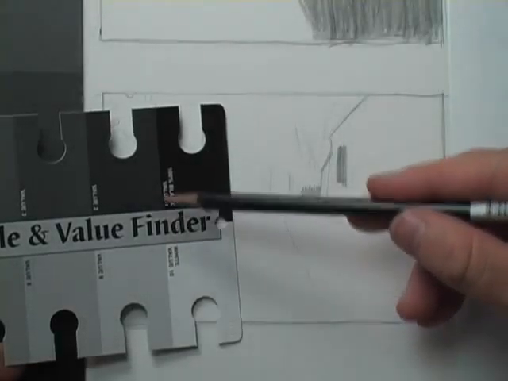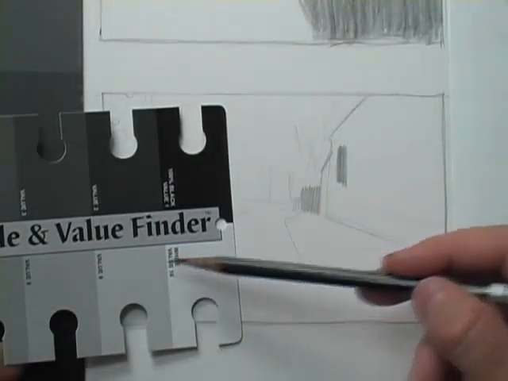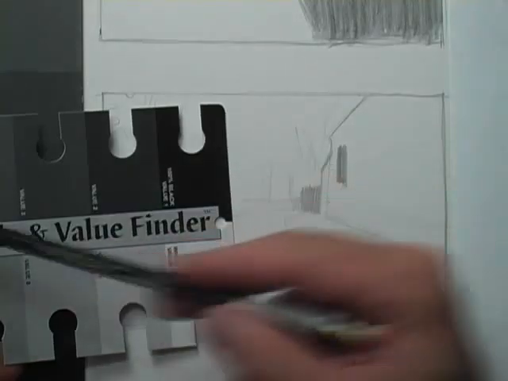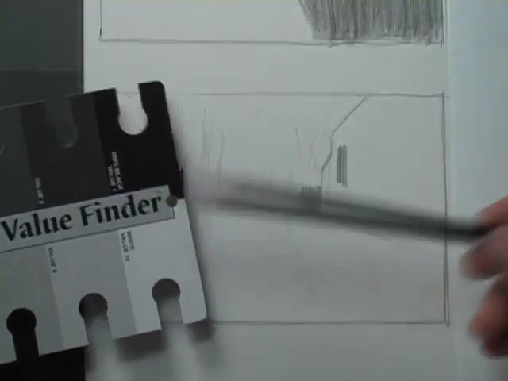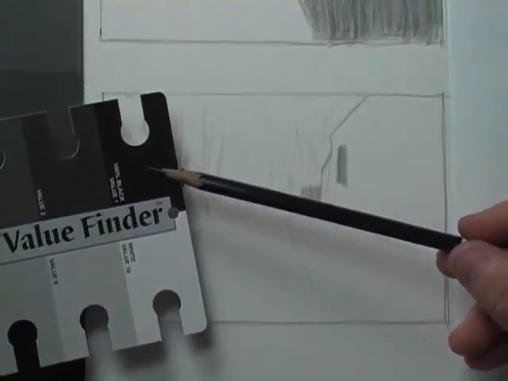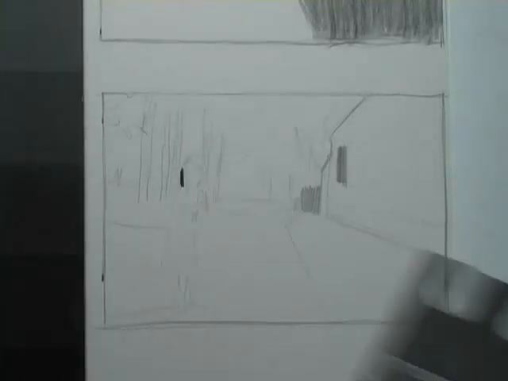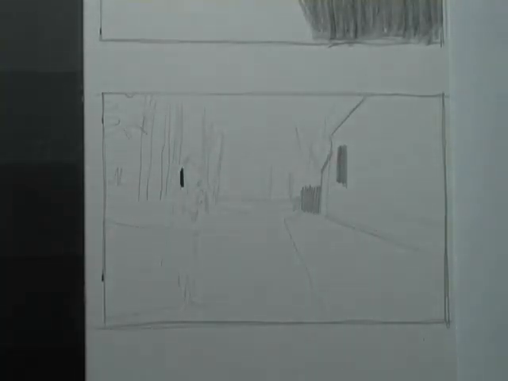Some people like to do a 2, a 5, and a 9 instead of a black, a middle tone, and a white. So I'm using 3 different terms. I'm using values. I'm using value number 1, black. I'm saying dark. So I think you guys get the idea. I'll try to stay consistent with my terms.